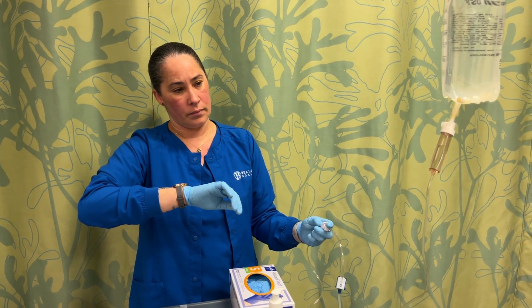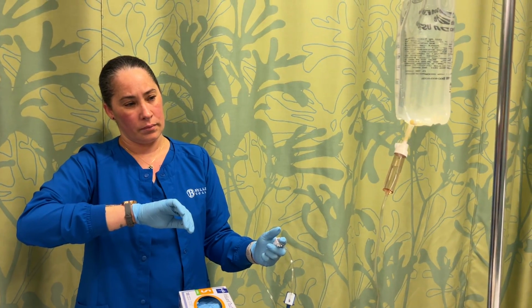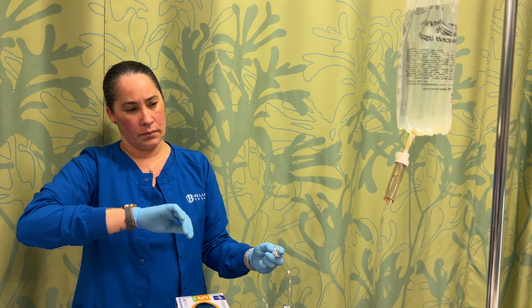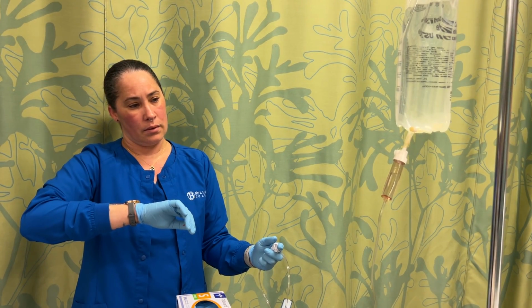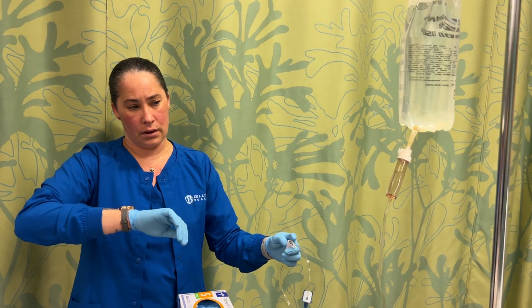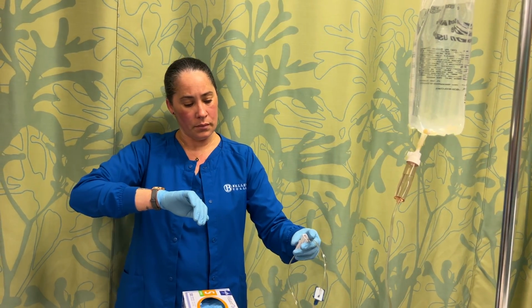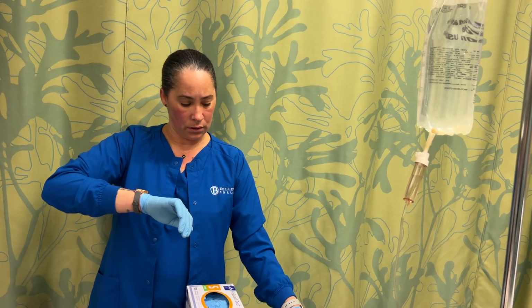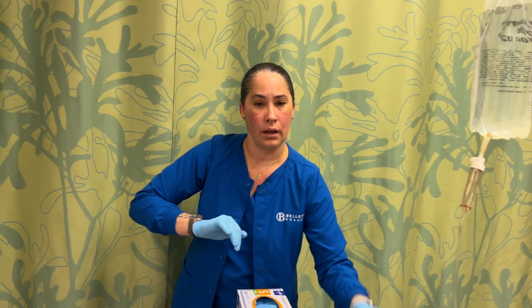We also assessed for allergies to begin with. So we did. Okay, great. Gloves on. All right, perfect. So that is our rate for the IV fluids. So that looks good, everything's good to go.